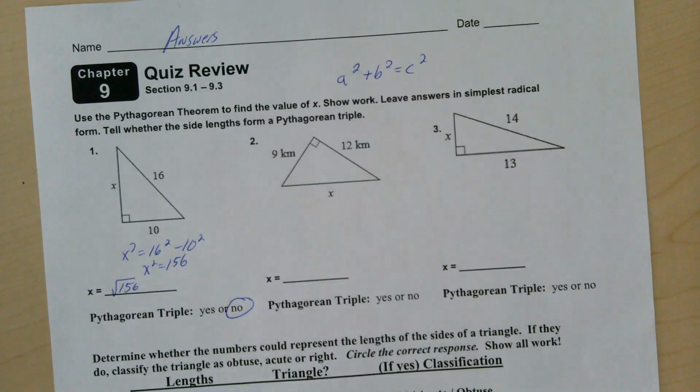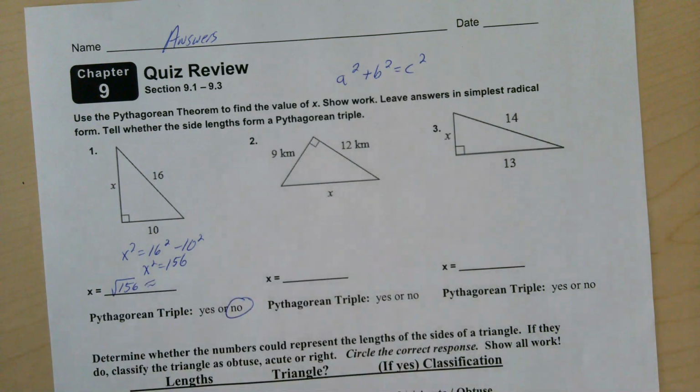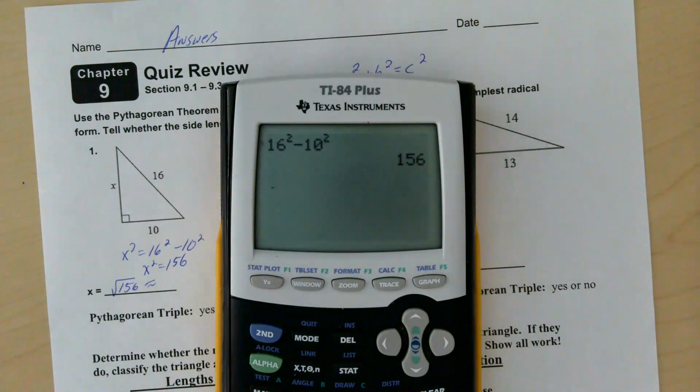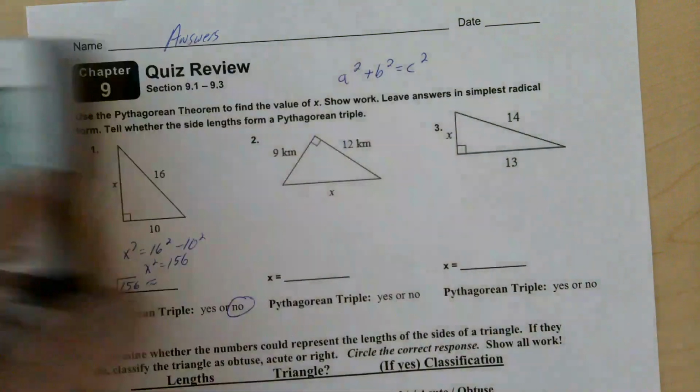So is it a Pythagorean triple? No, it's not. Pythagorean triples are integers. They're nice numbers. So what I would want you to do, though, is simplify. Reduce this radical by finding a perfect square. You generate a perfect square by taking the number times itself. 64 won't fit in. 16 won't fit in. I know 4 fits in, and 4 fits in 39 times.